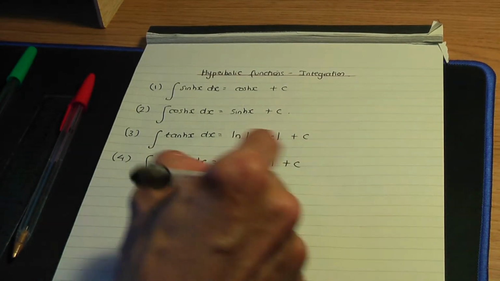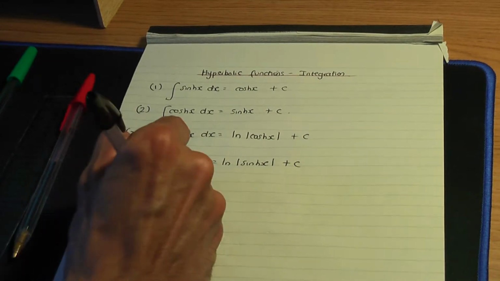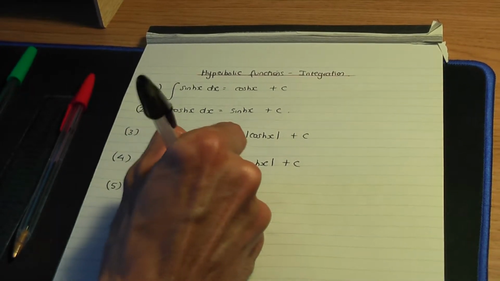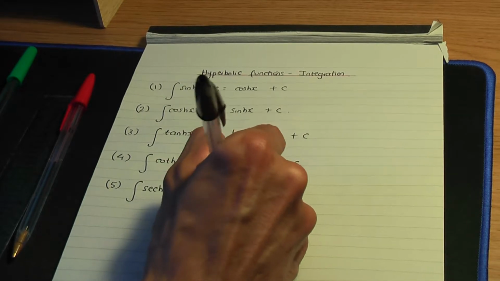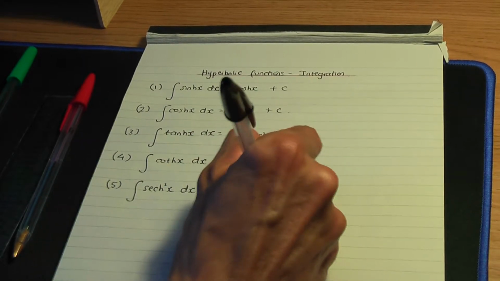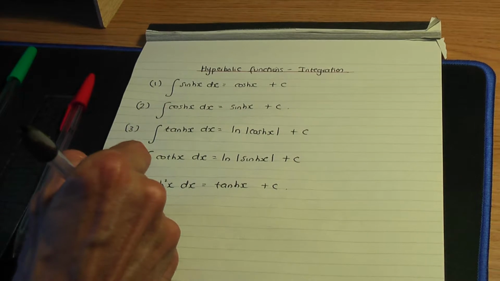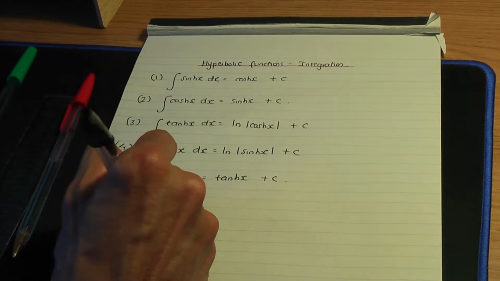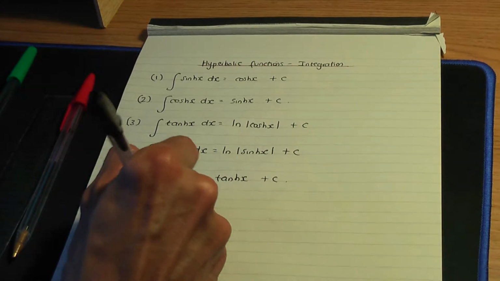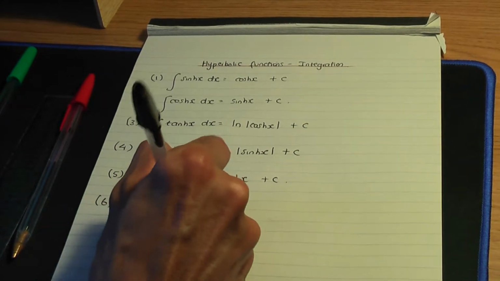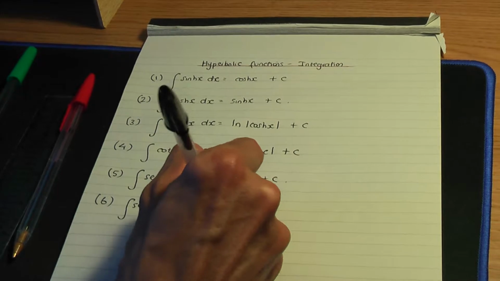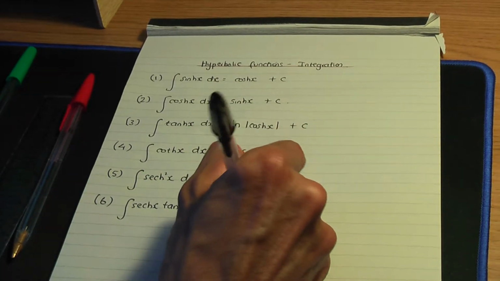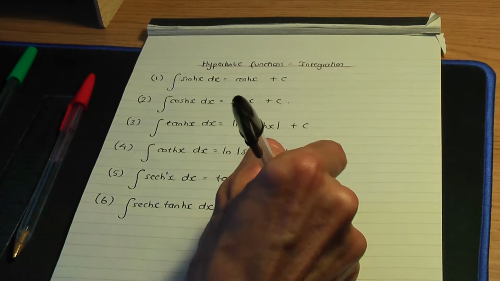Okay. Number five, whenever you integrate hyperbolic sec squared x with respect to x, you'll have hyperbolic tan x plus c. Result number six, whenever you integrate hyperbolic sec x hyperbolic tan x with respect to x, you need to be careful, it's minus hyperbolic sec x plus c.